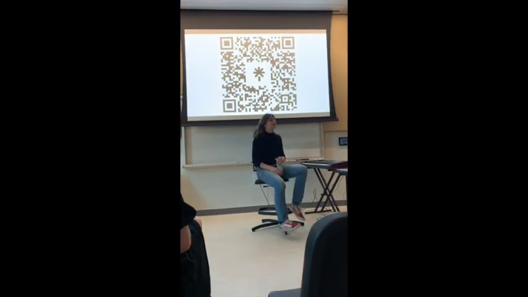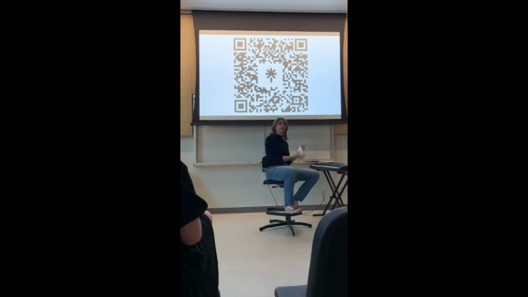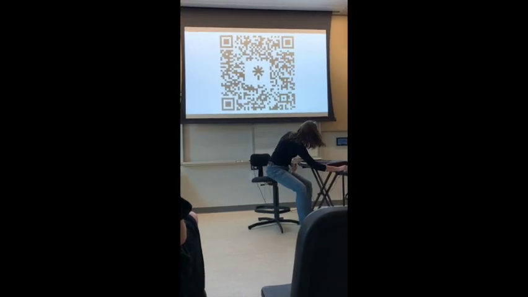QR code, and there are some resources if you're interested in composition or scales, but I'll go back to it at the end because it's got a lot.